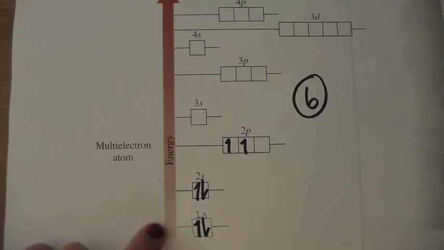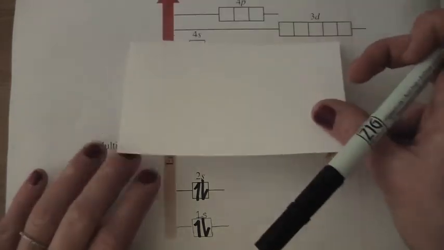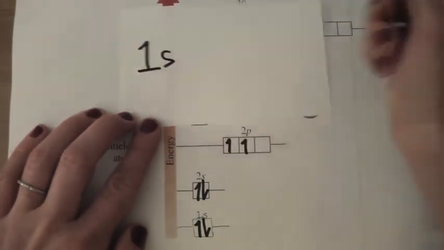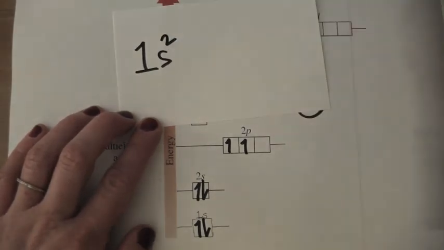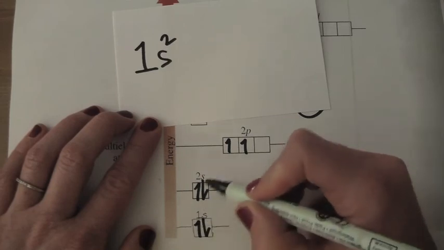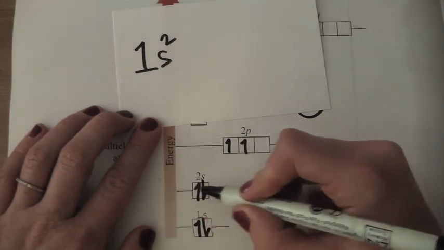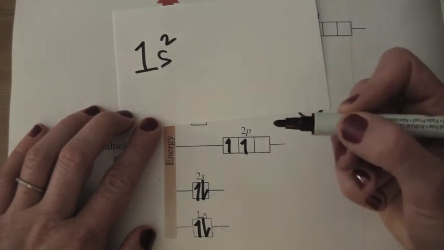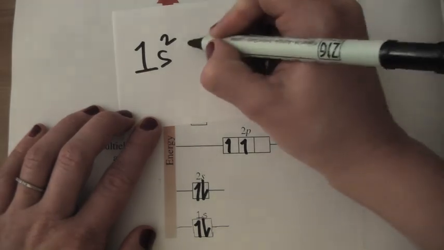Well, this is the diagram for carbon. What's the electron configuration for carbon? Well, I know I have a 1s, and I know I have 2 electrons in my 1s sublevel and my 1s orbital. Next is my 2s sublevel, and there's 1 2s orbital in my 2s sublevel.